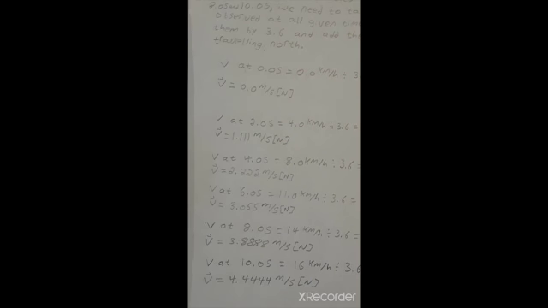So our speed at 0 seconds was 0 kilometers per hour. Divided by 3.6, 0.0 meters per second. So when we add on our direction, 0.0 meters per second north, that's equal to our velocity at 0 seconds.